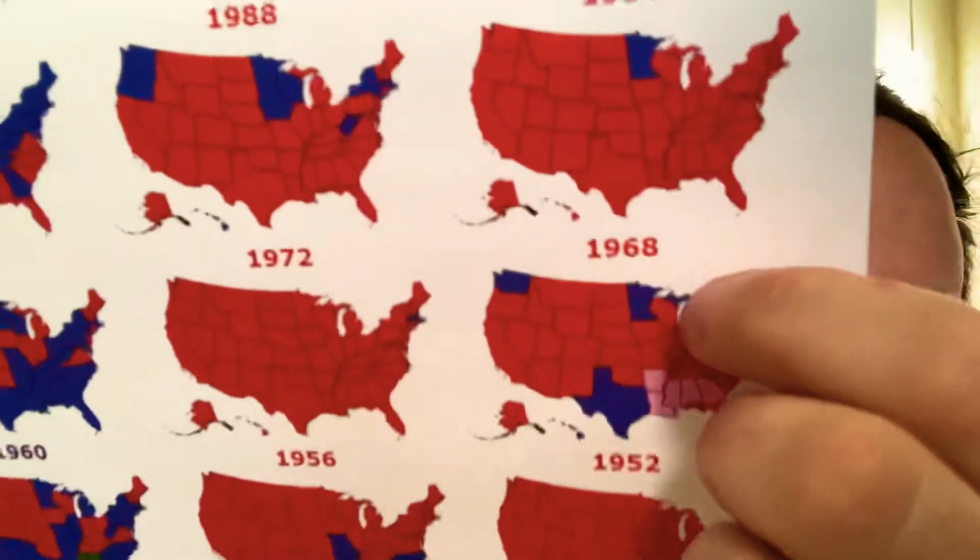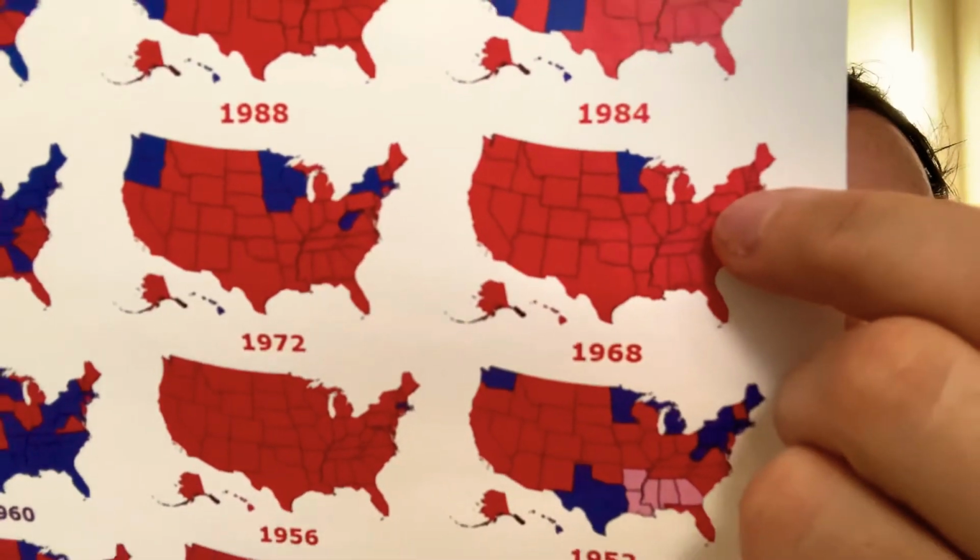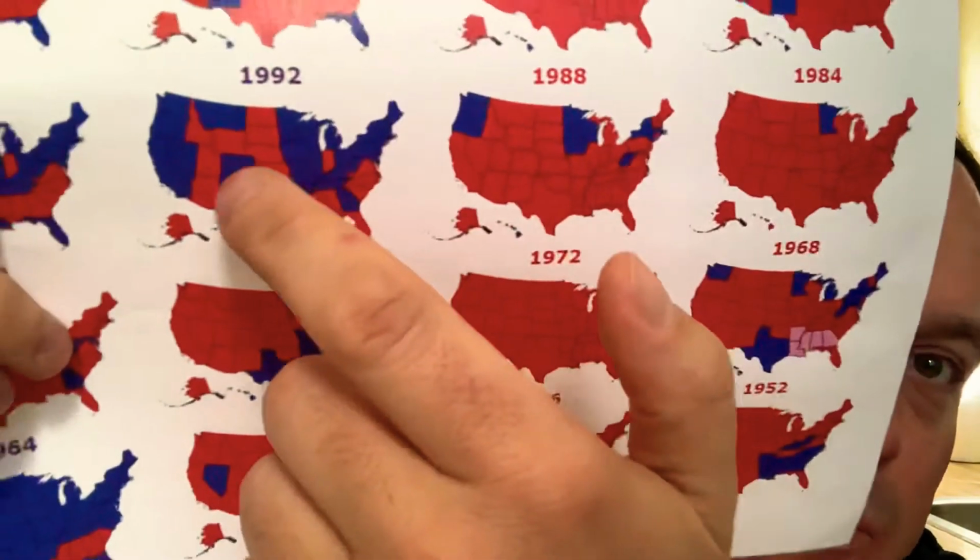Again, you can see that northern New England is red, even well into the 80s, but ever since then it's been blue. And this is certainly represented very much by Bernie Sanders, who's originally from Brooklyn, but then moved to Vermont and became mayor of Burlington and then ultimately a senator. So a few other things to point out.